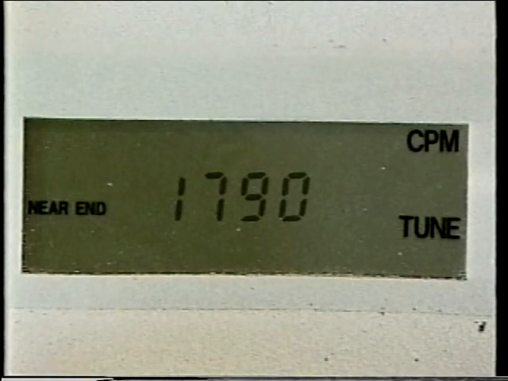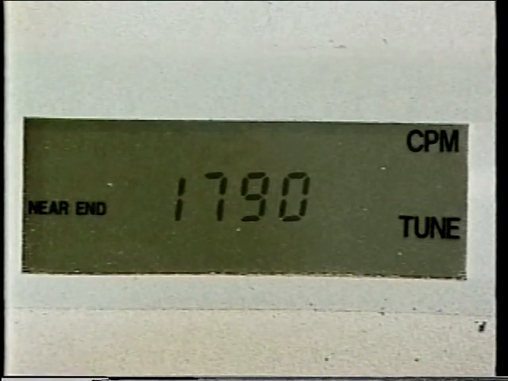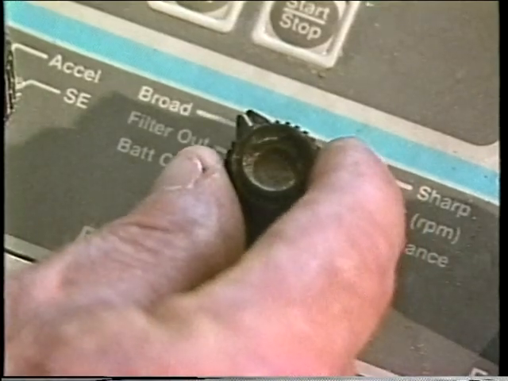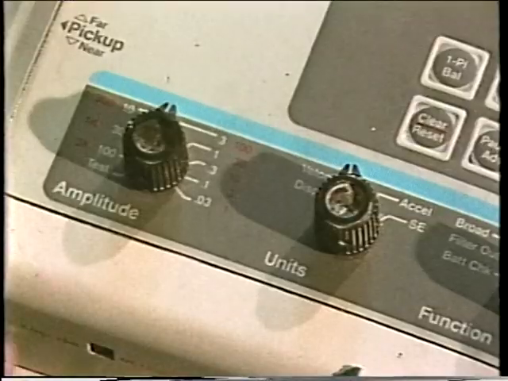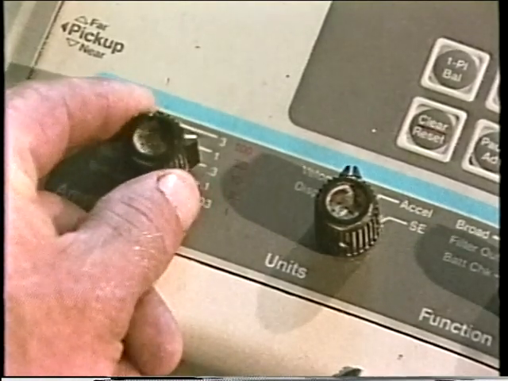Here, the analyzer meter shows a peak at a frequency of 1,790 cycles per minute. To get a more detailed look at that particular vibration, a narrower bandwidth can be chosen. The amplitude may have to be adjusted as well. Then, another measurement can be taken.